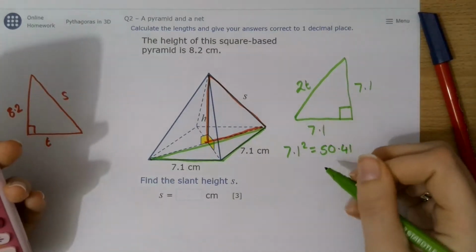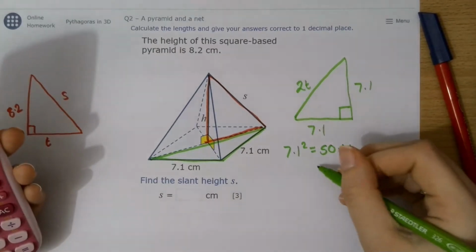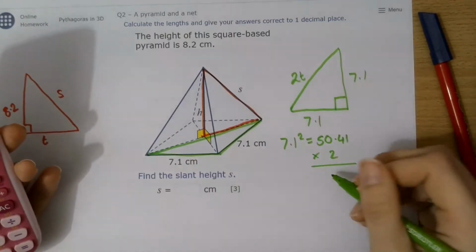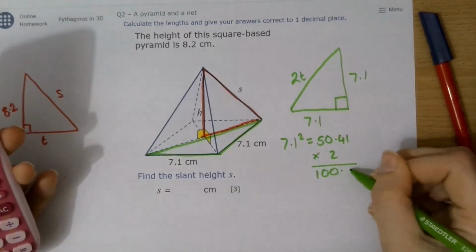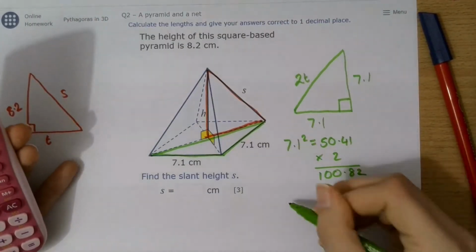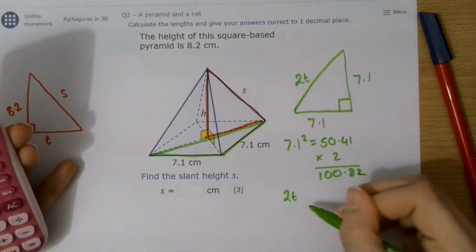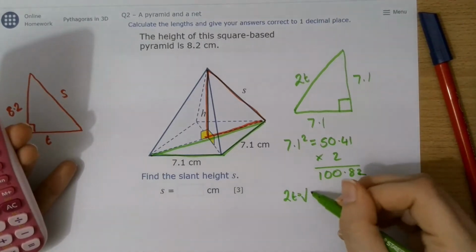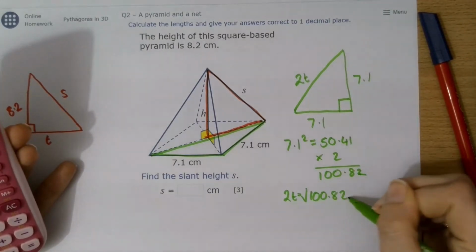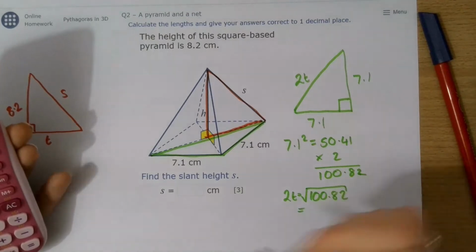See, it looks like an S. We want two of those because they're both the same, which would give me 100.82. And then I want a square root. The square root of 100.82 will give me a number very, very close to 10.